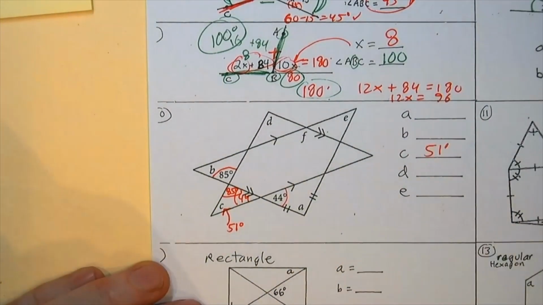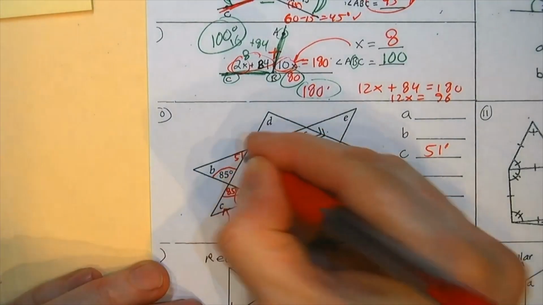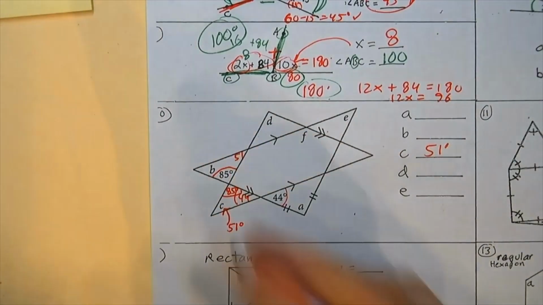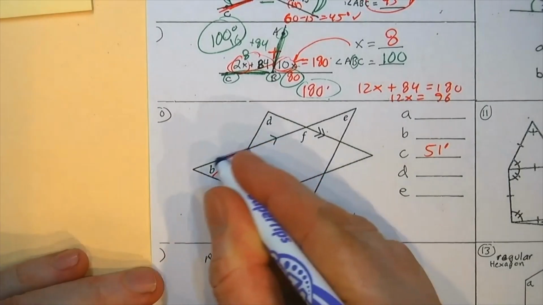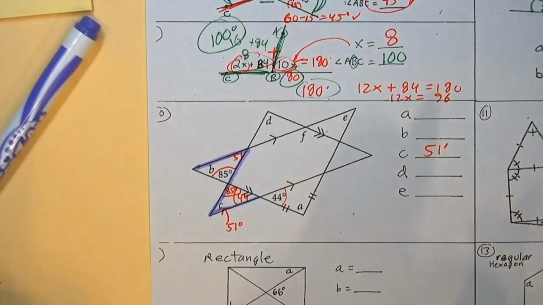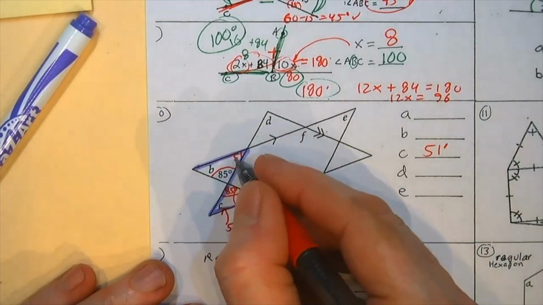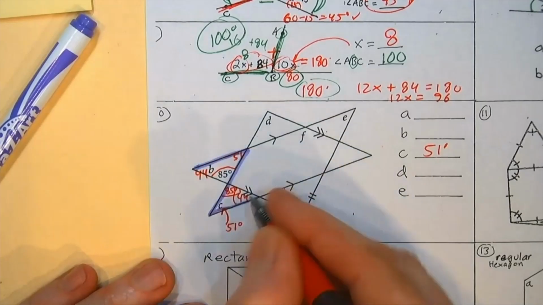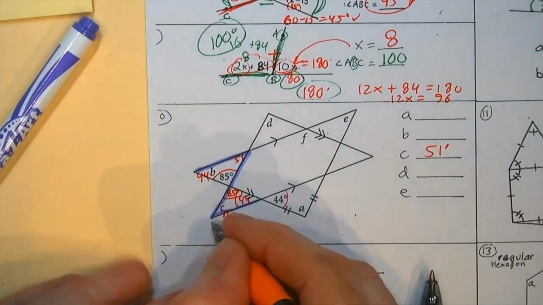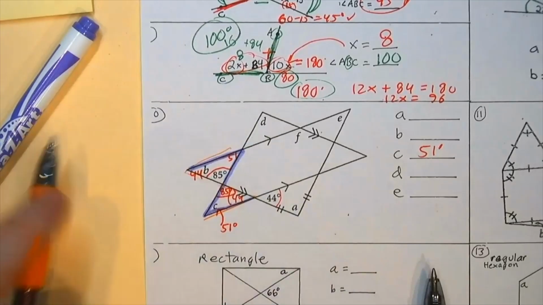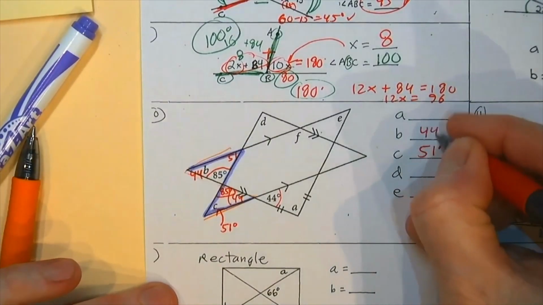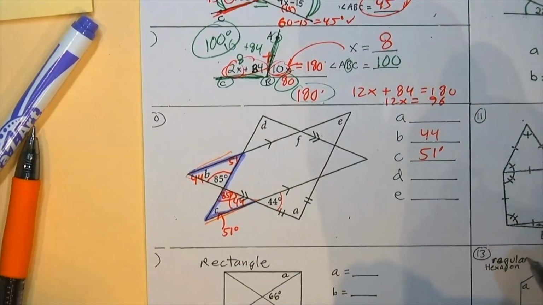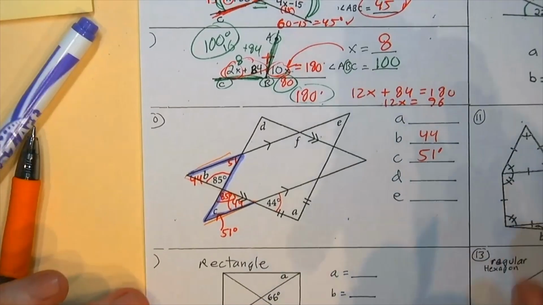Now what could I do? Well, this is 51. How do I know that? The Z. See, because he's parallel. And then once again, I was able to finish this triangle, 85, 51, and 44. Or I could do a reverse Z, or Z. And then from there, I started to just keep going. And what else could I do? So then I looked for something else.